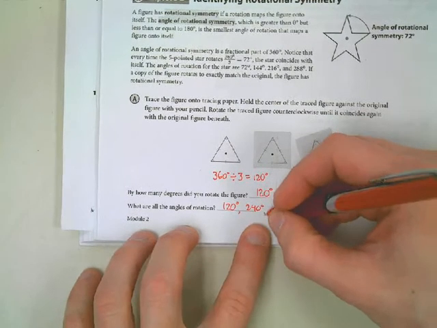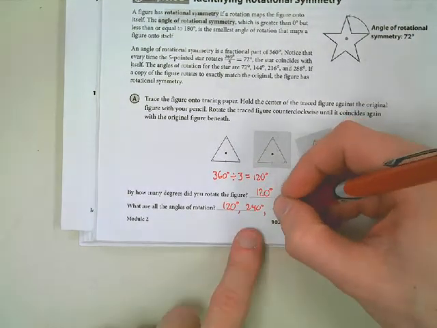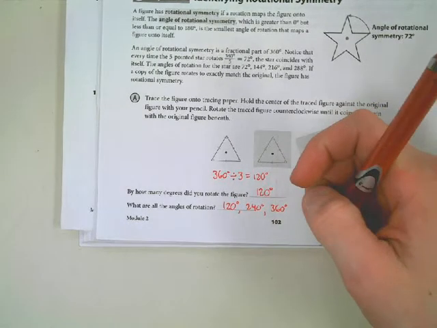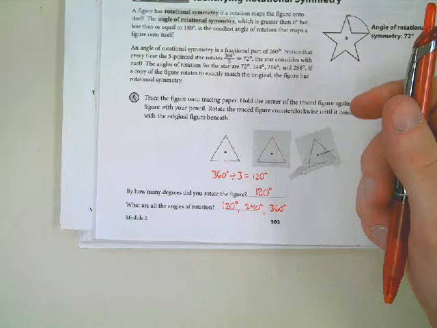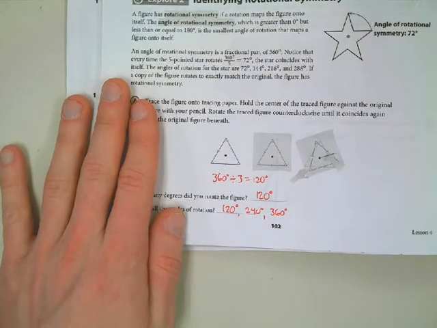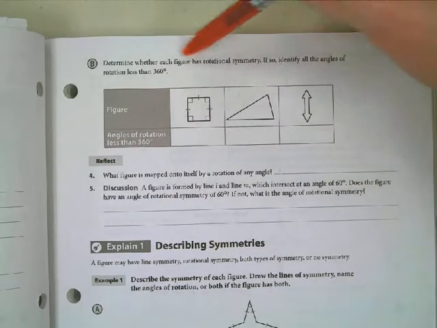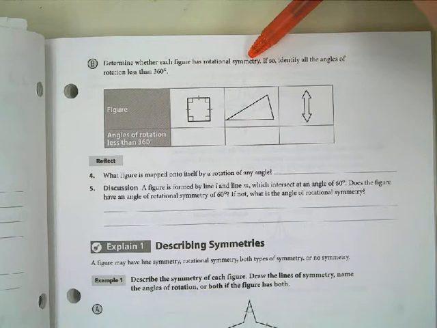All right, so let's look at the next shapes here. For these next shapes, what I would like you to do is determine whether each figure has rotational symmetry. And I'll give you a hint here: some figures do not have rotational symmetry. If so, identify all the angles of rotation less than 360 degrees. So look at these 3 shapes and identify what their angles of rotation are going to be.